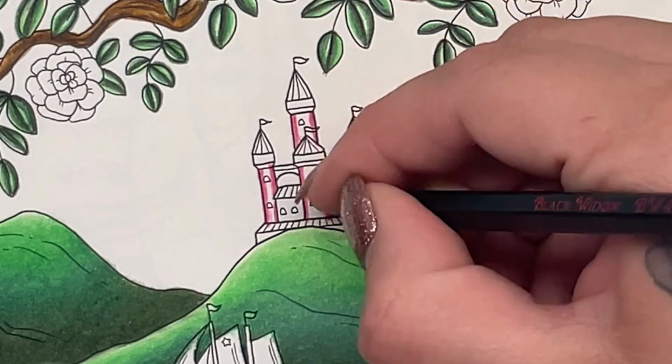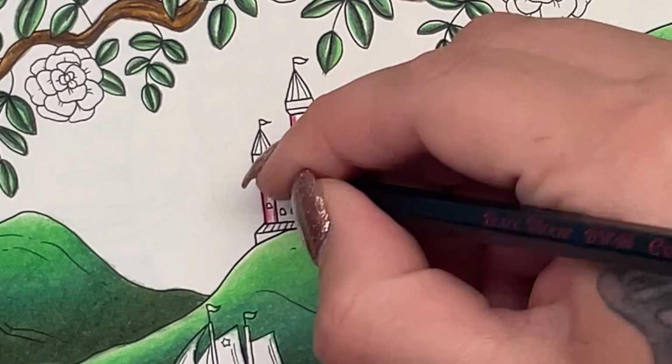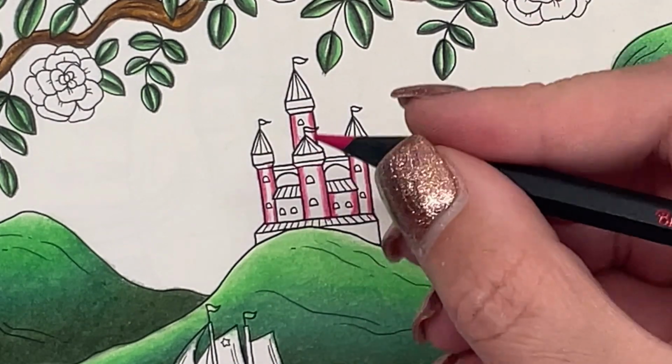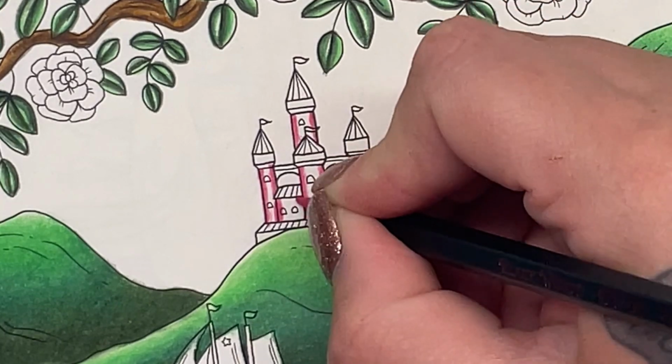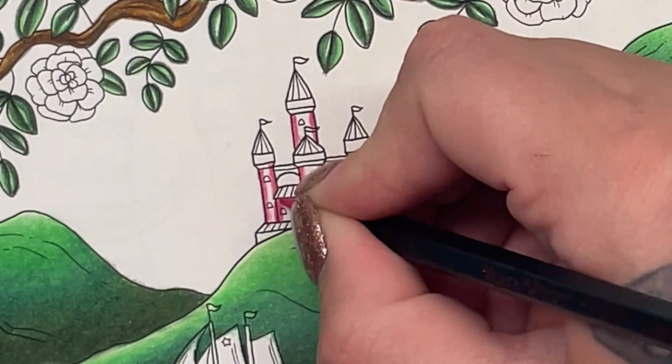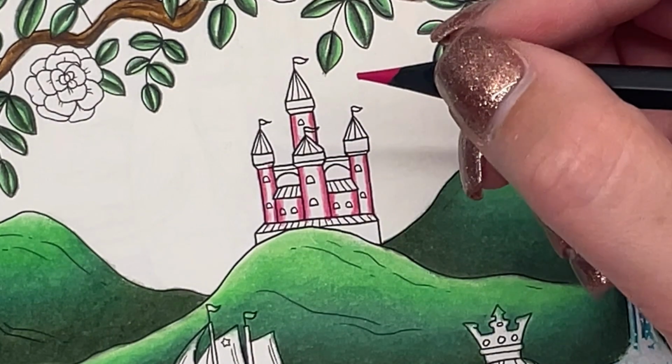You really need not be too precious with this because it's such a small space. If you can't get the exact ratio of blends that you want, then just don't worry about it. It'll look fine overall when it's done.